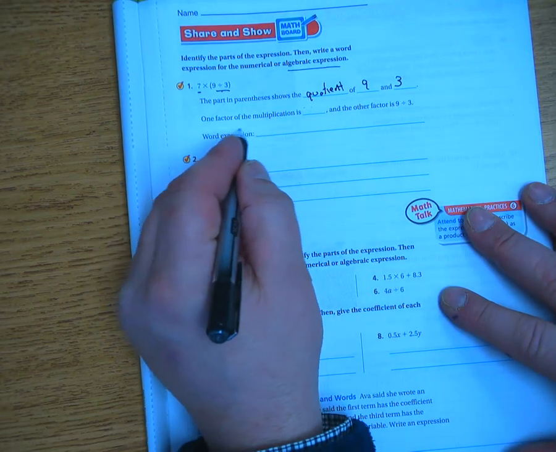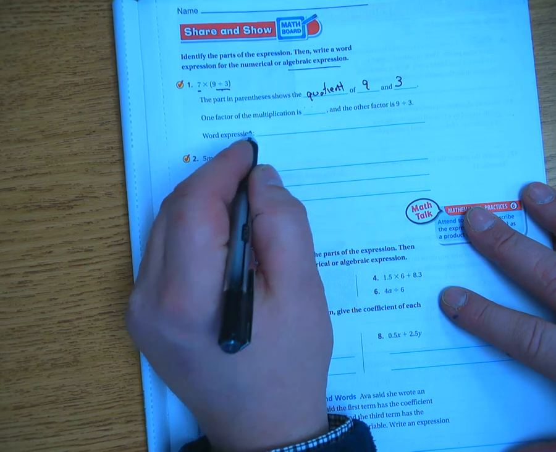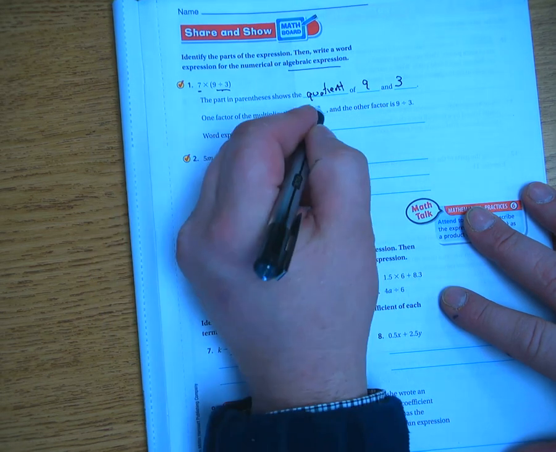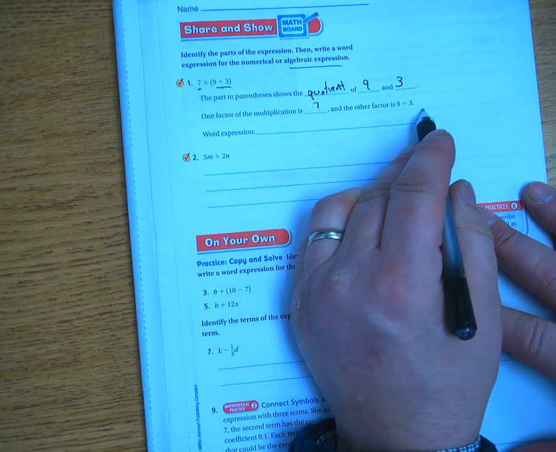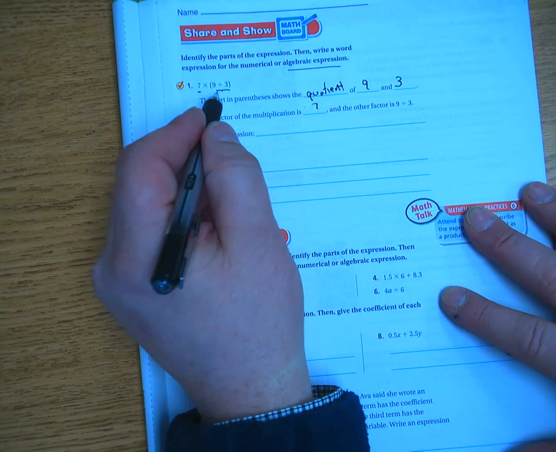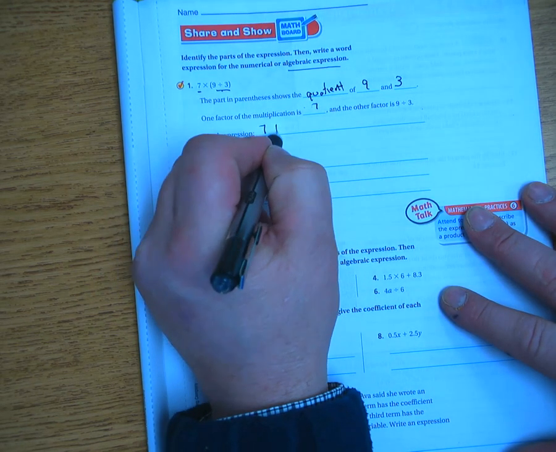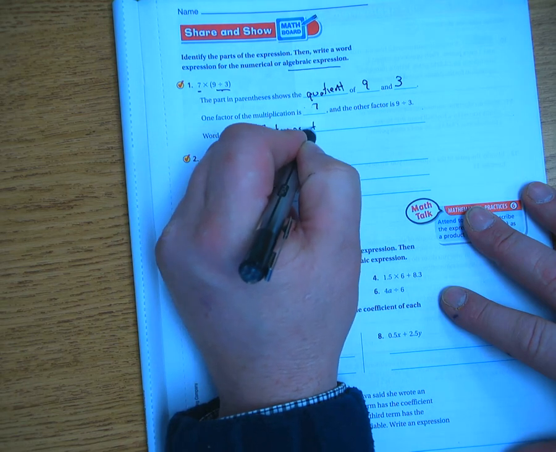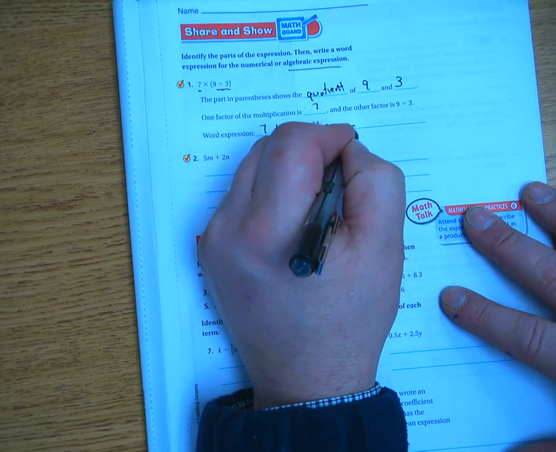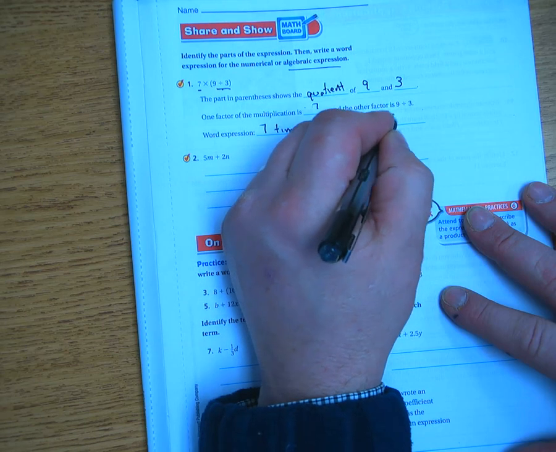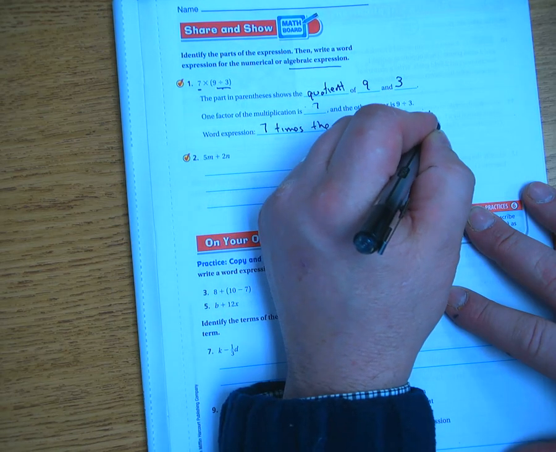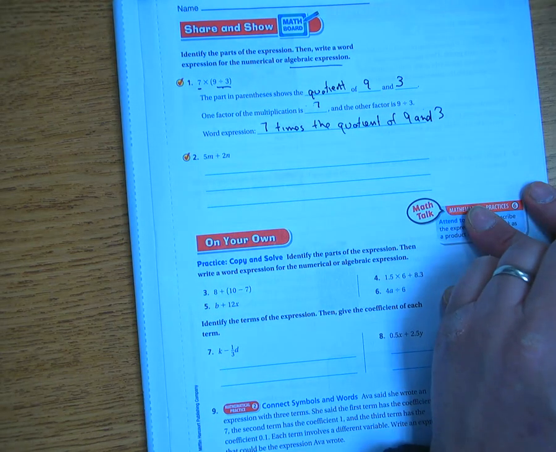One factor is 7. The other factor is 9 divided by 3. So I can say something like 7 times the quotient of 9 and 3.